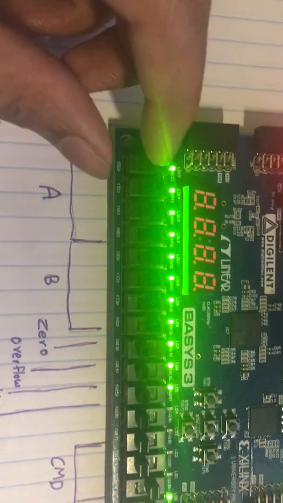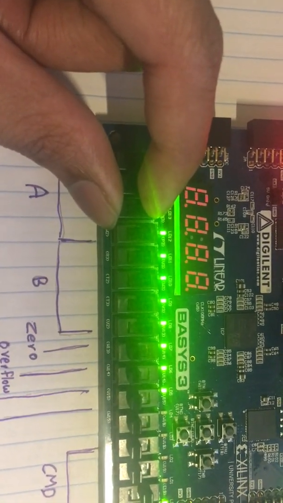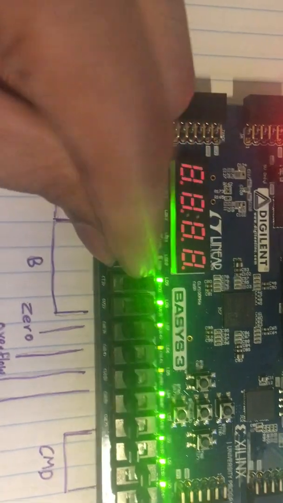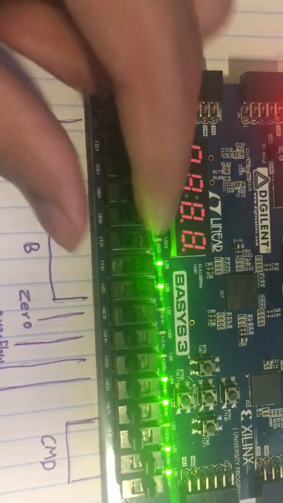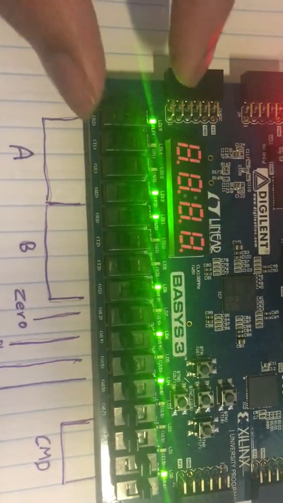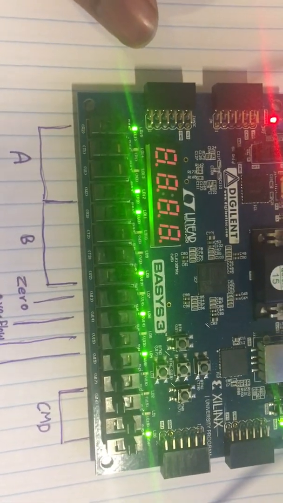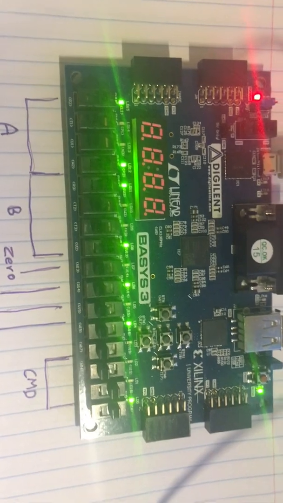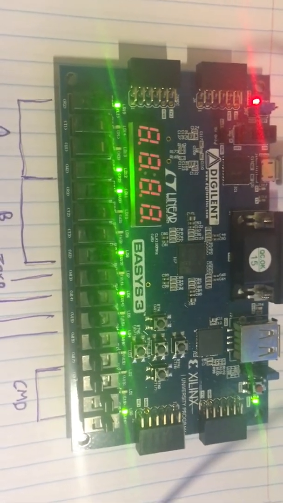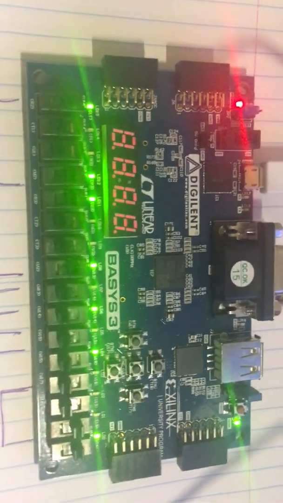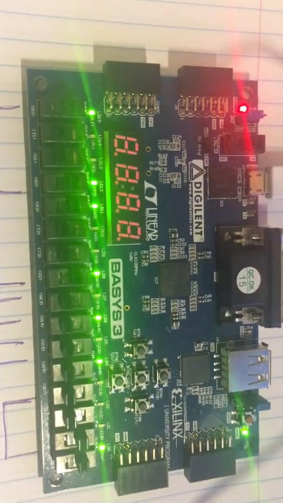Yeah, that gives us the correct value. Let's see here. 1001 times 1001. Let me pull that up real fast.